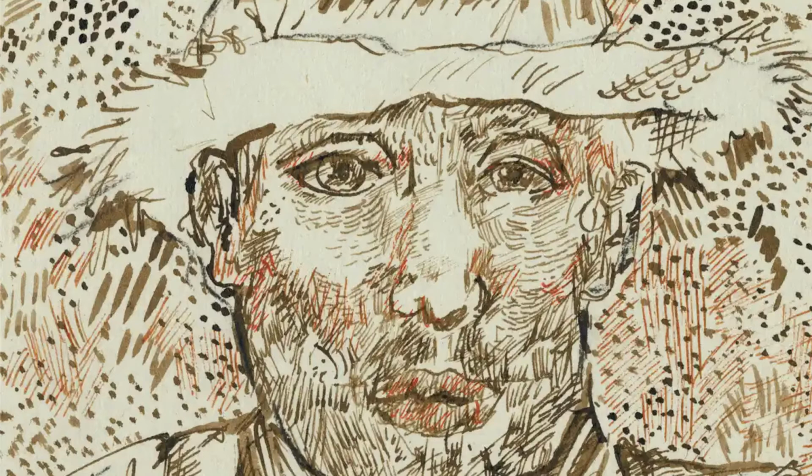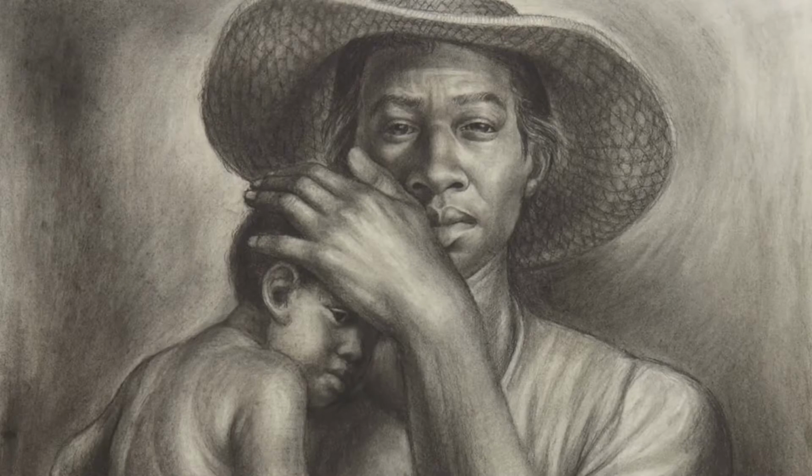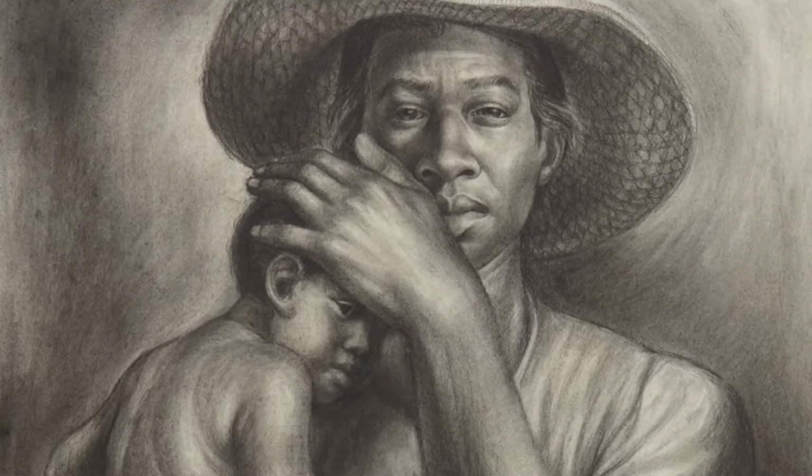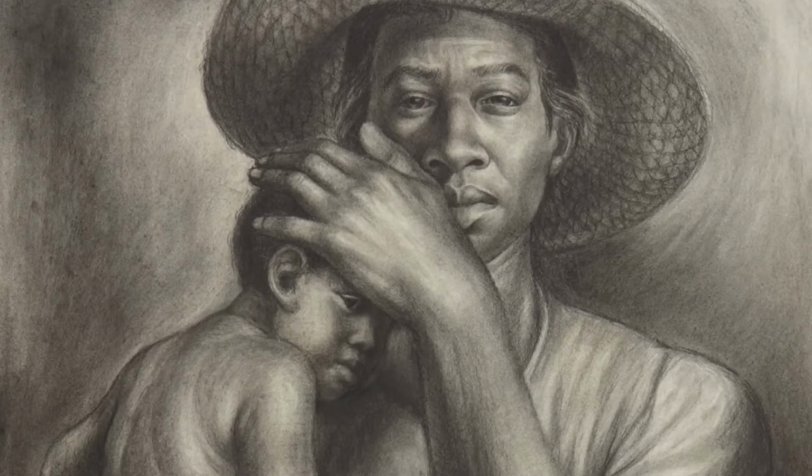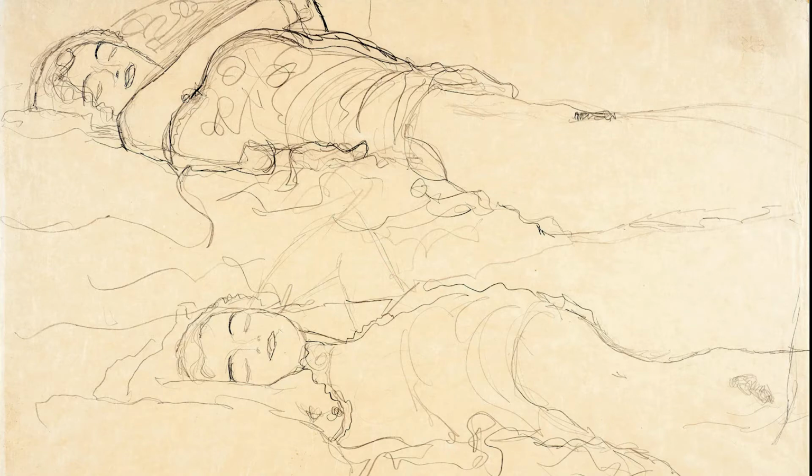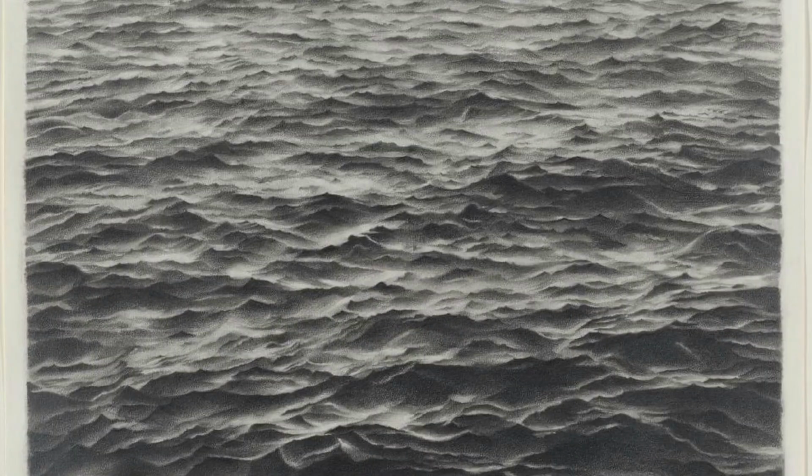What makes a good drawing? That is a question that is incredibly complex and difficult to answer. Many people would say that a good drawing is such because the drawing looks like the source material or the reference material itself. That would be considered an observational drawing.